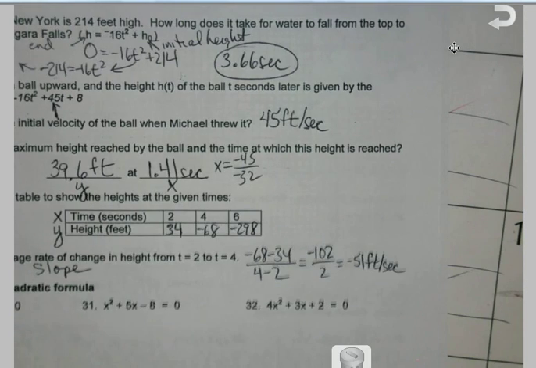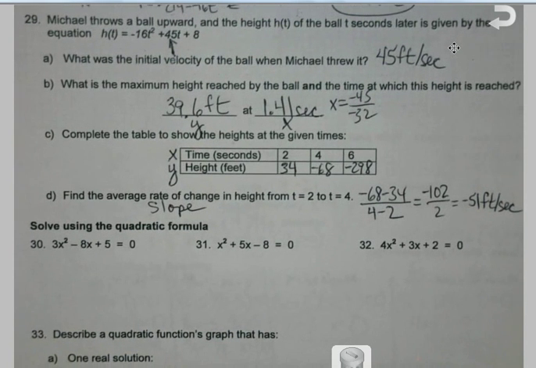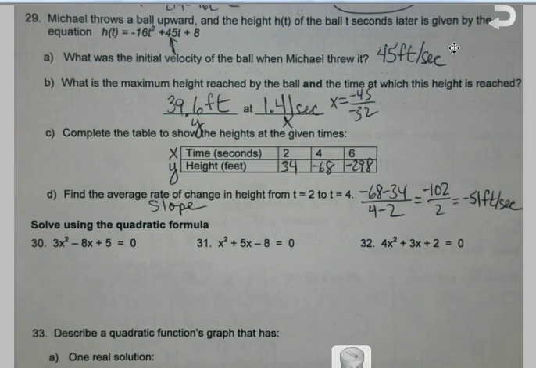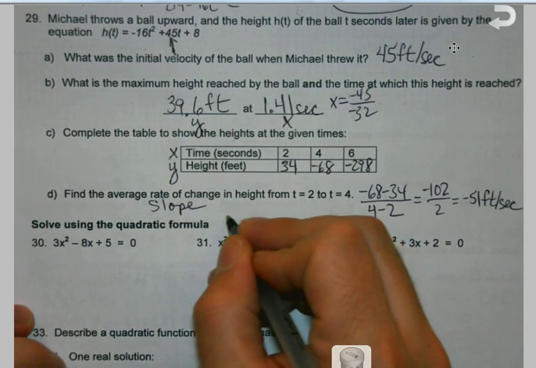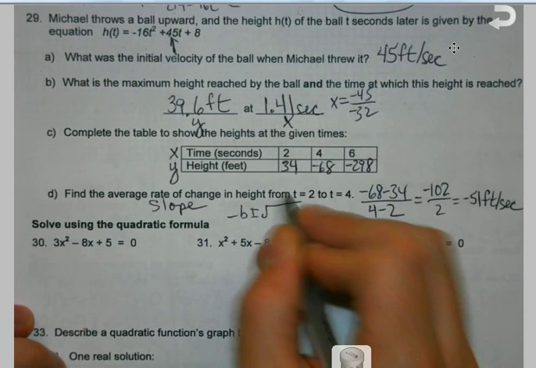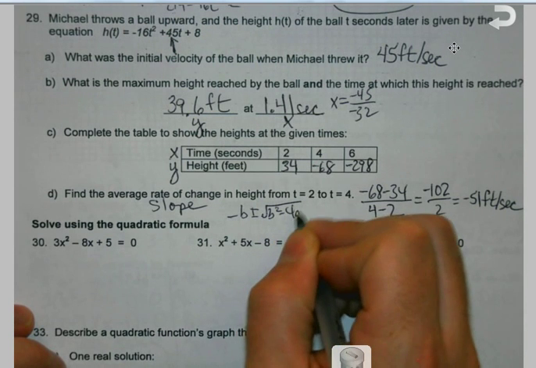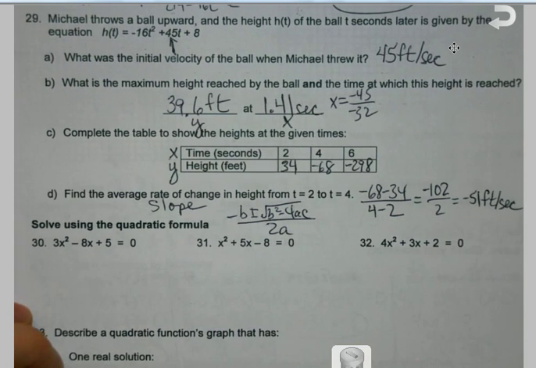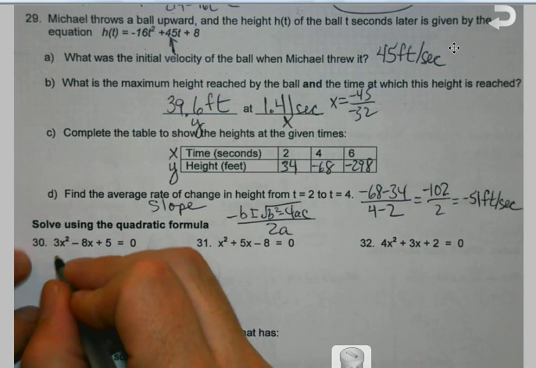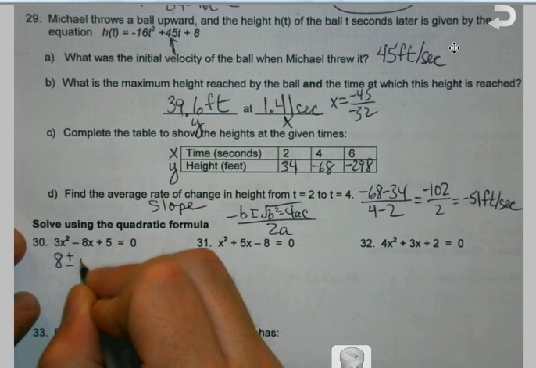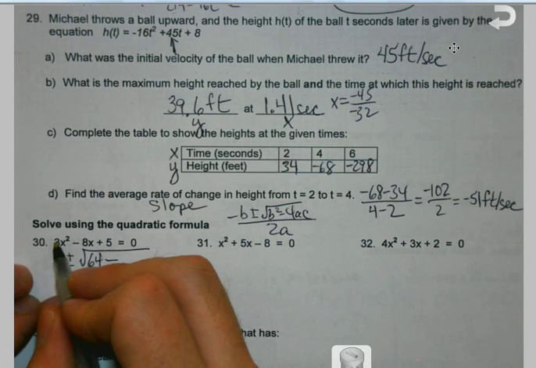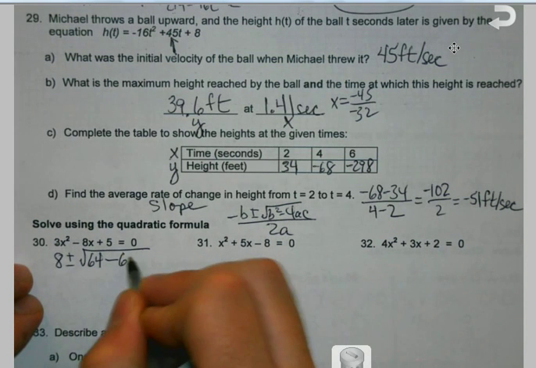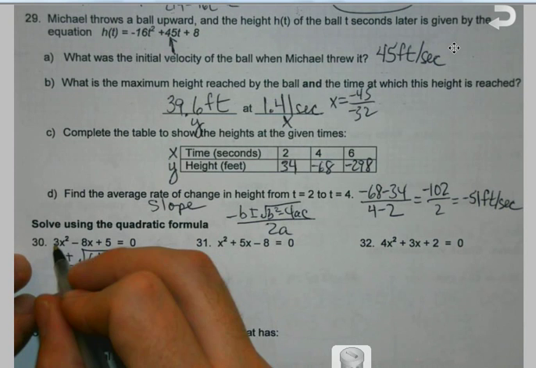So, just an application for us to work with a bit. Okay, solve using the quadratic formula. On these, again, just a reminder: negative b plus or minus the square root of b squared minus 4ac, all over 2a. Four times 3 is 12, times 5 is 60, all over 2a.